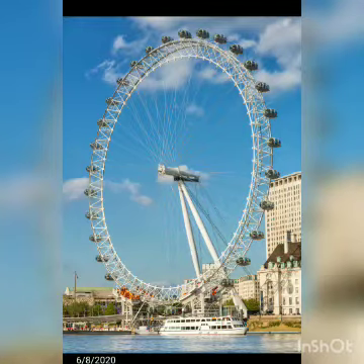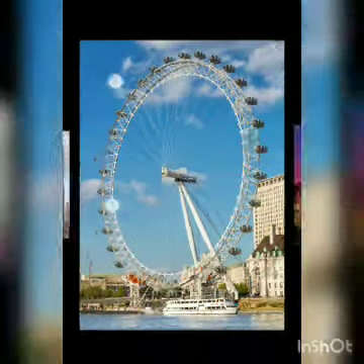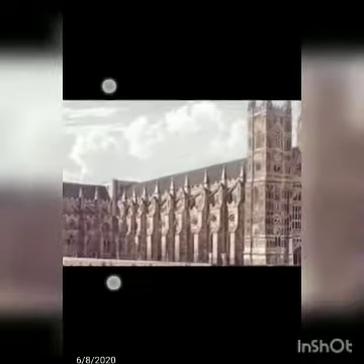The London Eye is in London, as it says, in England. Another one we have, yes, the Westminster Abbey. This is in England too. Yes, it's very old. Don't forget, it's the Westminster Abbey.